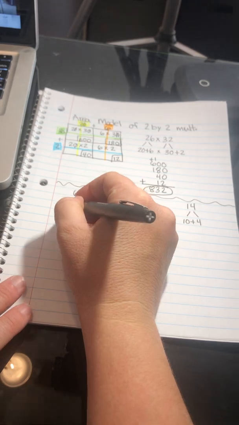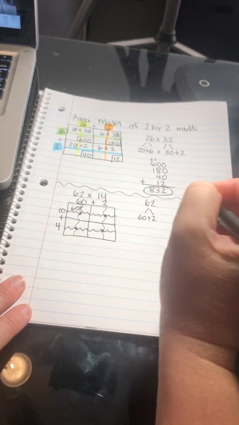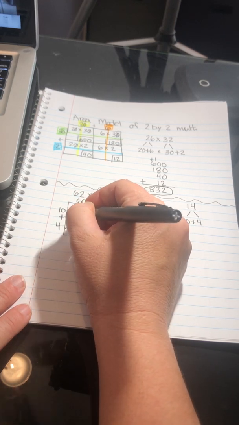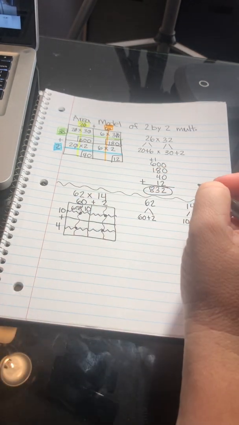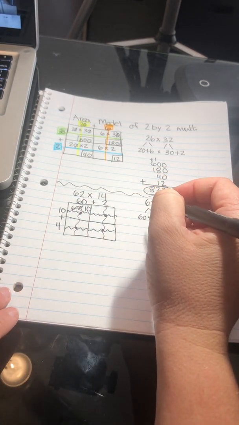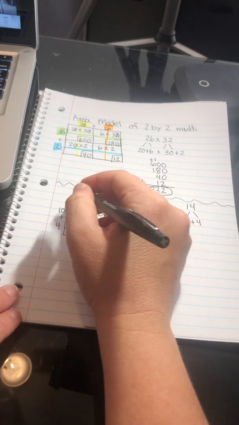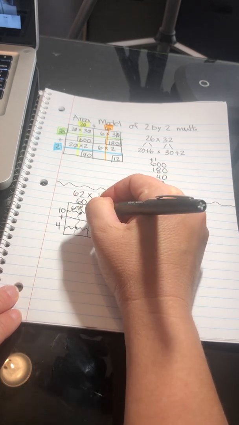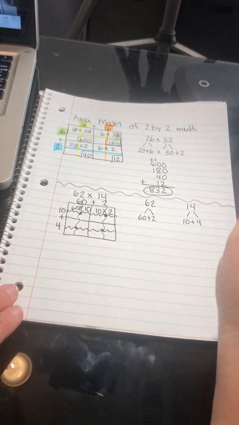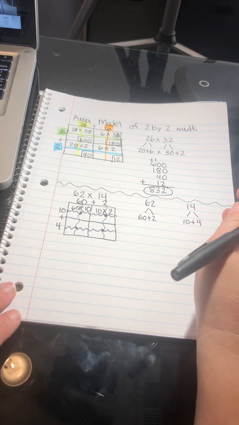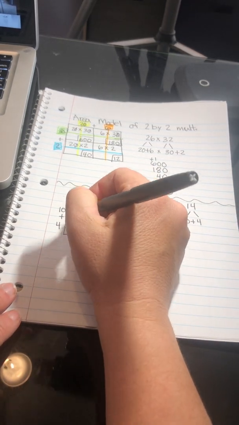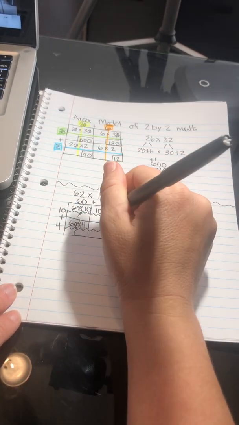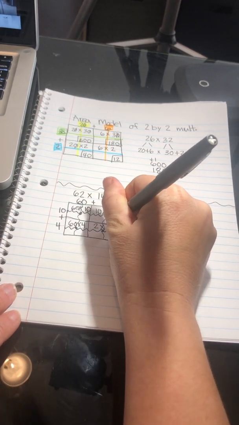That was gonna be 60 times 4, not 4. What's connected right here? We got 10 and 60. 60 times 10. Then we're going to keep going over. So we have 2 and 10. So it'd be 10 times 2. And then we keep going down. We have 60 times 4. And then 2 times 4.